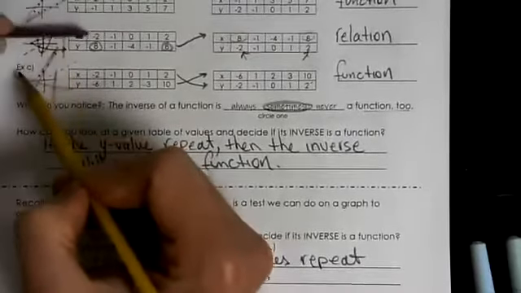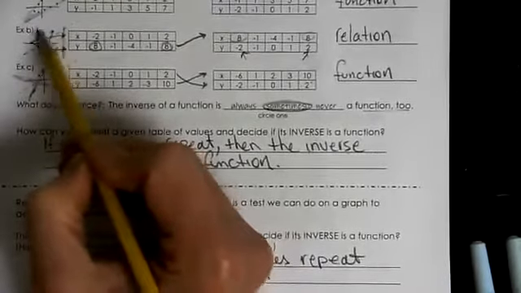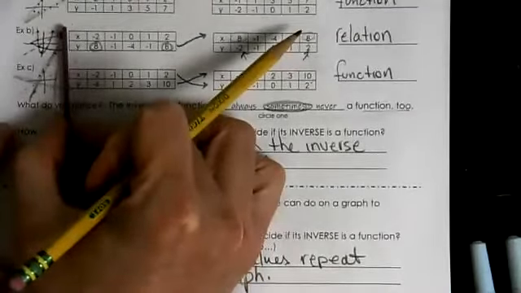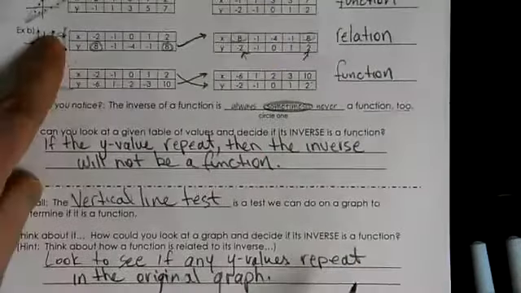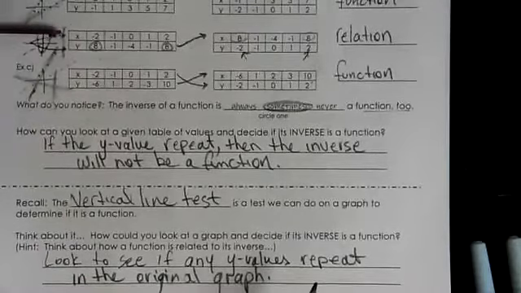Whereas here we looked at the parabola, a horizontal line is going to cross the parabola twice. It has repeated y values. So its inverse is not going to be a function. The original one might be a function. Horizontal line test does not test for a function.